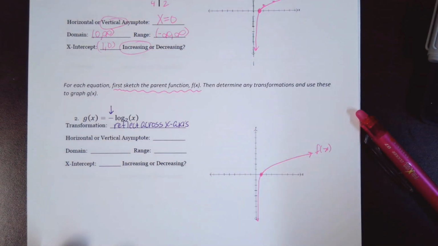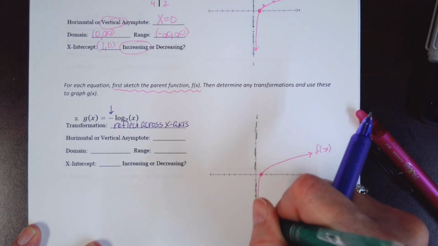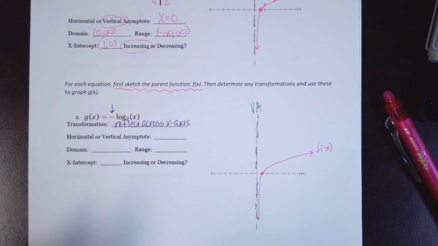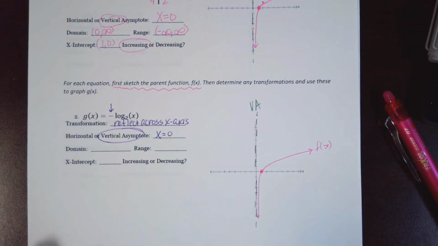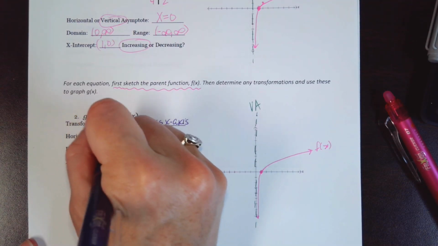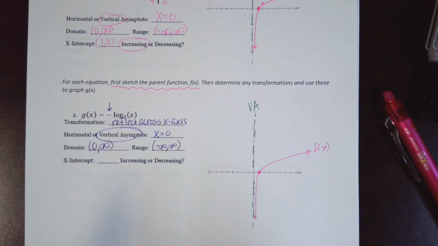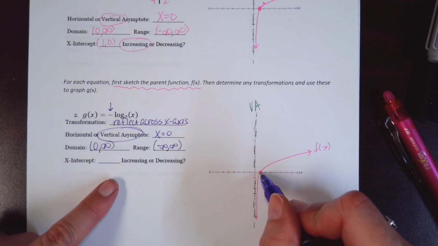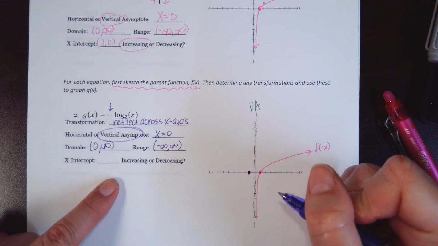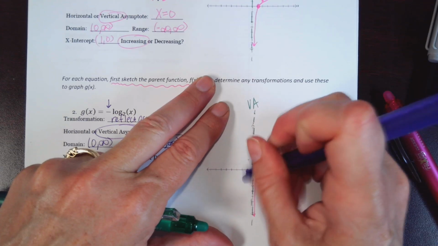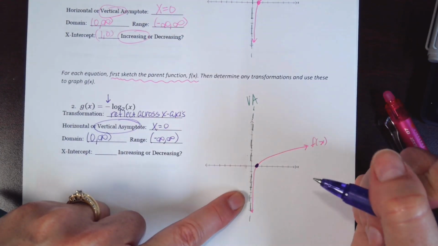I'm going to have a vertical asymptote. Now, the vertical asymptote for my parent function goes right here. I have not moved that. So that vertical asymptote is still at x equals 0, which means my domain and range have not changed. My x-intercept is going to change, though, because instead of being 1, 0, I flip across that x-axis. Oh, I just flipped the wrong way. So glad I caught that. I flip across the x-axis. My x-intercept does not change.